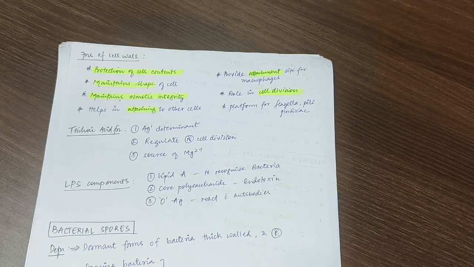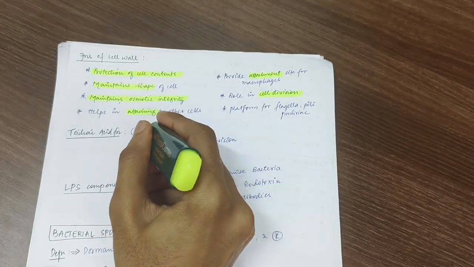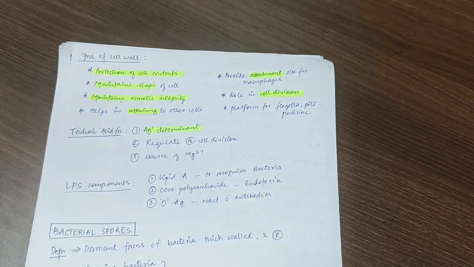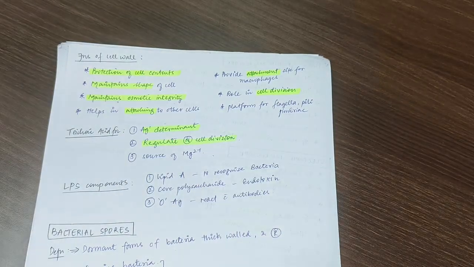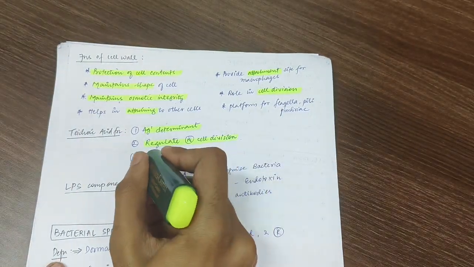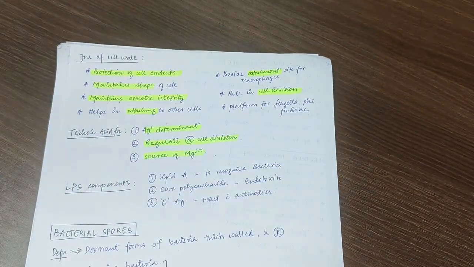Next, coming to the functions of teichoic acid, it helps as an antigen determinant. Then it regulates normal cell division. Then it is a source of magnesium.